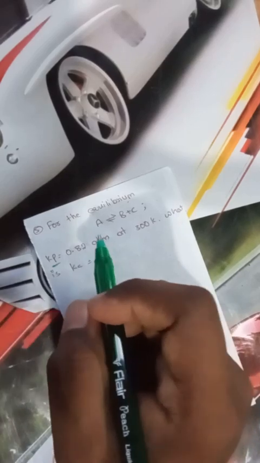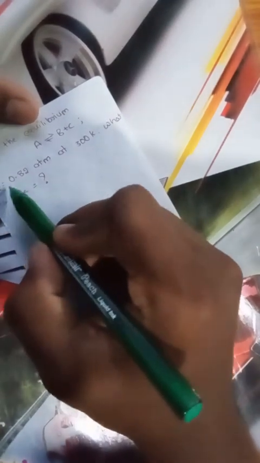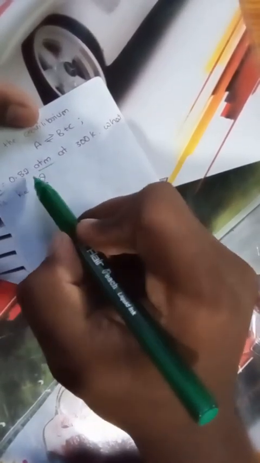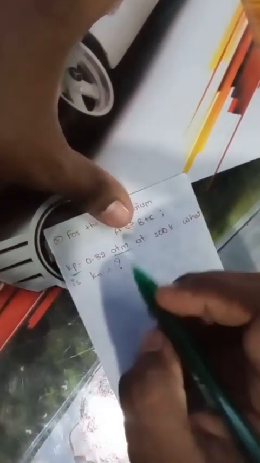Both are equilibrium constants. So for the question, for the equilibrium constant Kp in atmosphere, Kp at 300 Kelvin, what is Kc? We have to take a small relation between Kc and Kp.